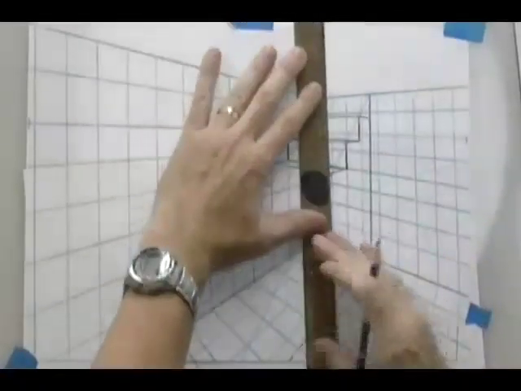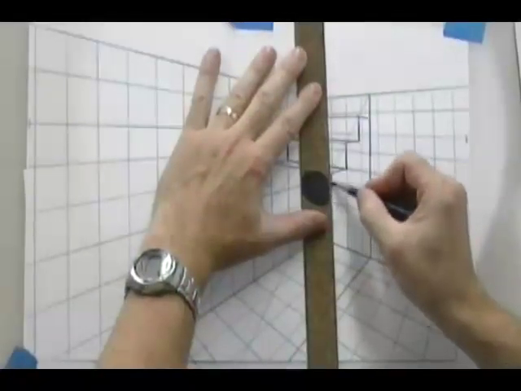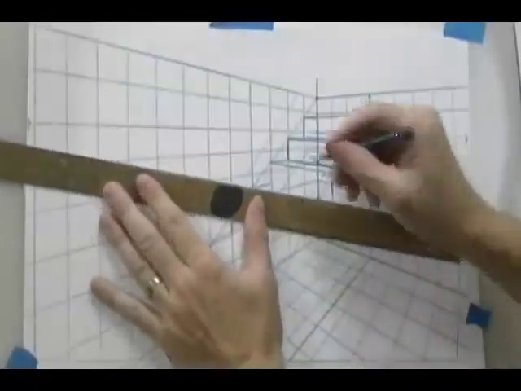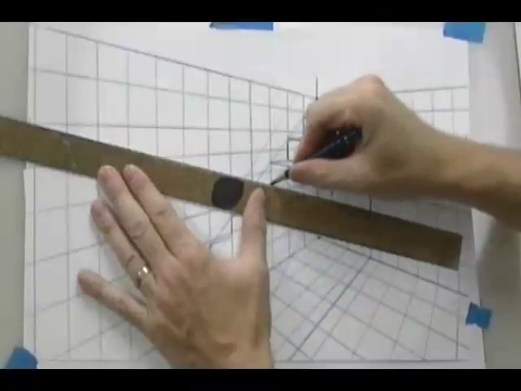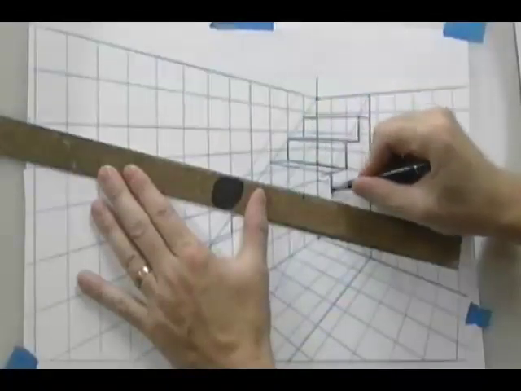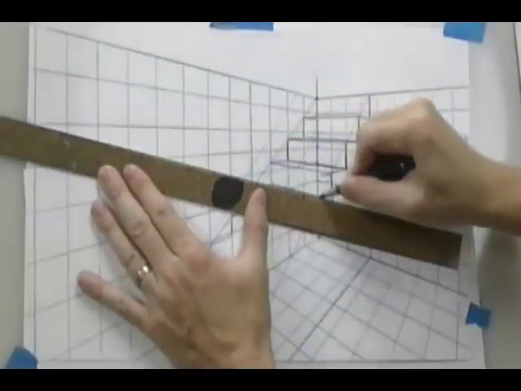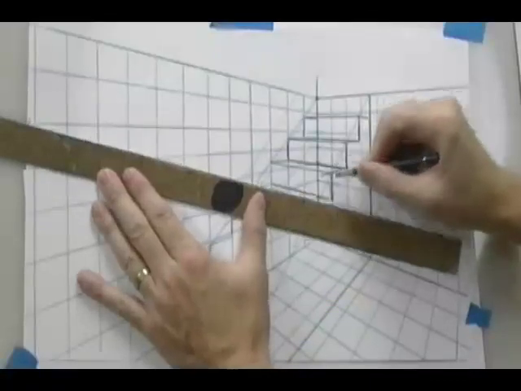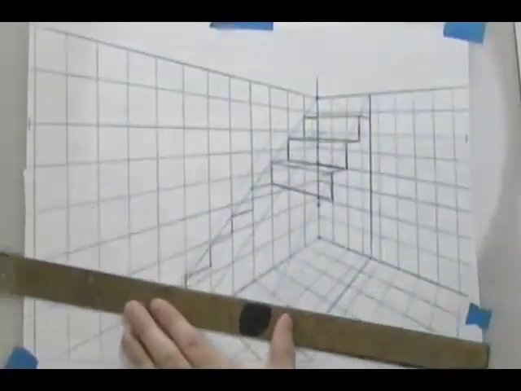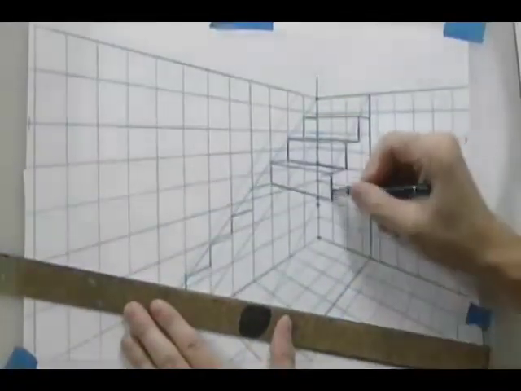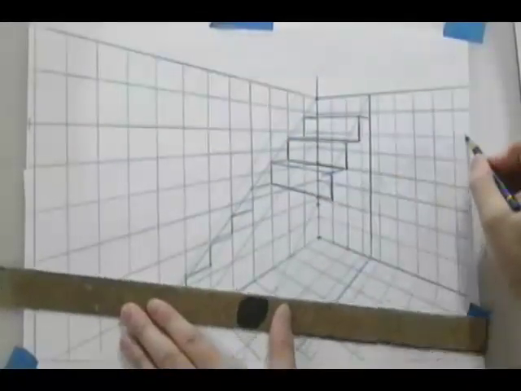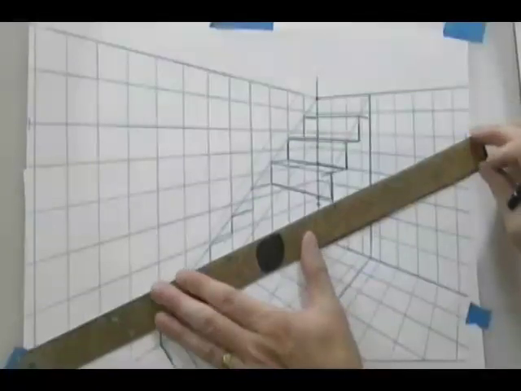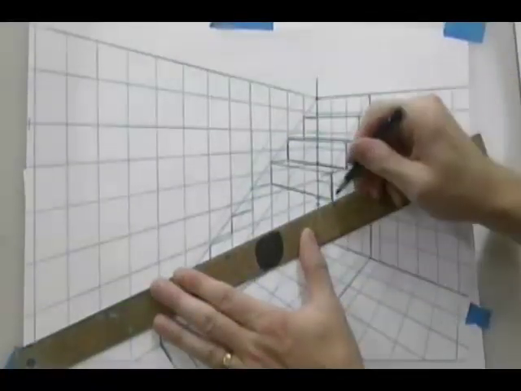I drop a line down through this intersection point on the bottom of the riser of the next step, across, where these 2 lines intersect right here. That's now the front plane of the riser of that step. I've gone up and down, I've gone to the vanishing point in that direction, now I got to go through the vanishing point over here. I'm just repeating the same thing over and over and over again.